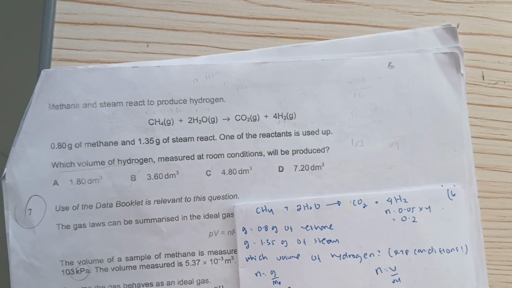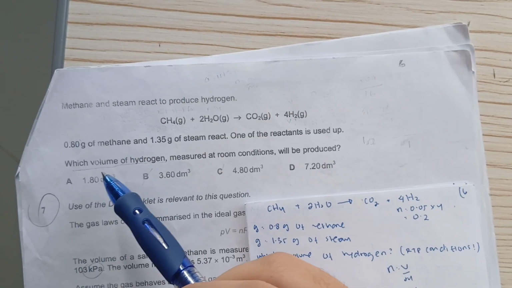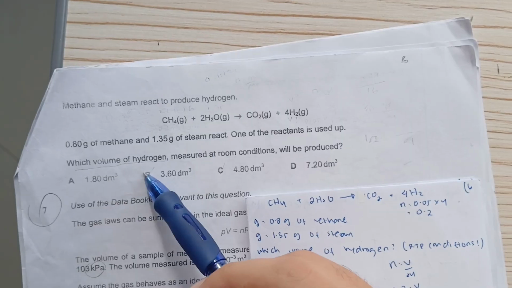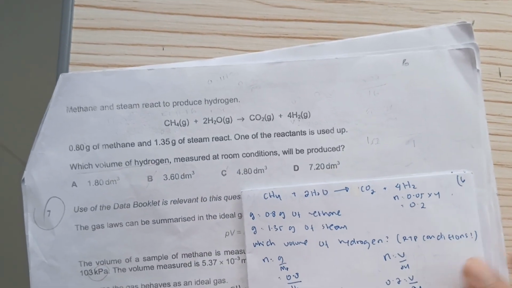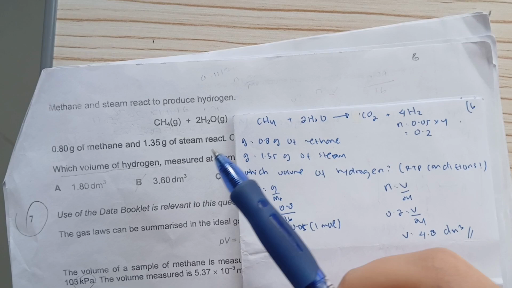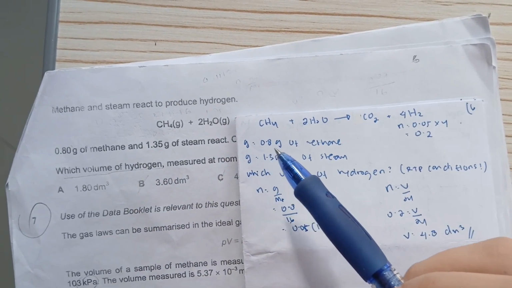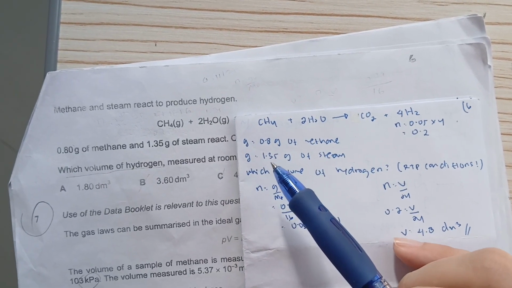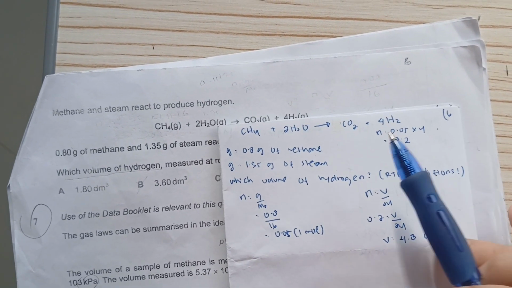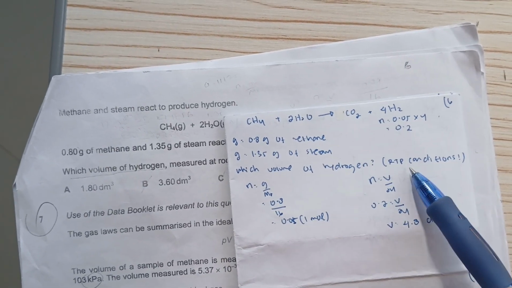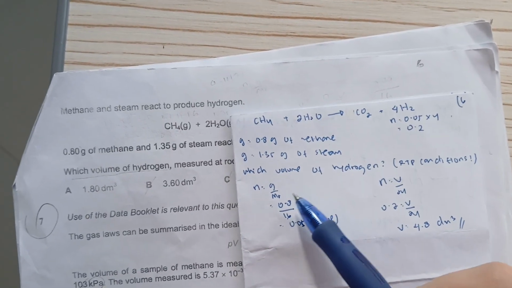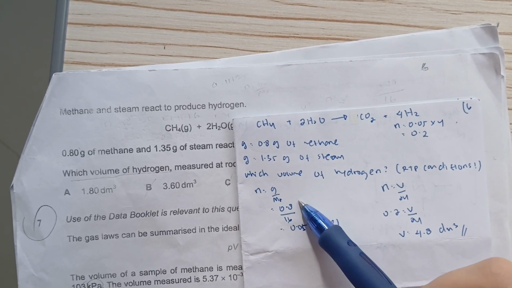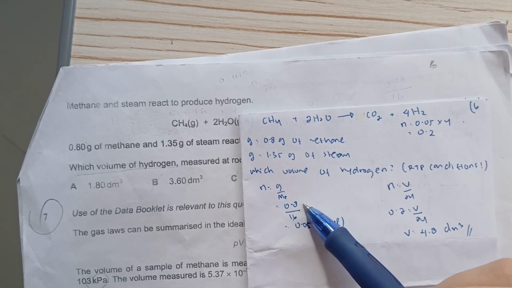So let's jump to the next question. There's a question here, and the question is, which volume of hydrogen will be produced? So I already wrote it in here. The mass of the methane is 0.8 grams, and the mass of the steam reactant is 1.35 grams. So which volume of hydrogen at room temperature condition? So we have to calculate the mole first. The mole is equal to g per Mr. So the g is 0.8 per.